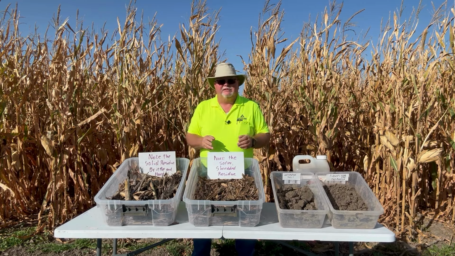The other big thing though is that this residue contains a tremendous amount of crop nutrients. For a 220 plus bushel corn crop out here, there is an incredible amount of some nutrients that need to be taken up into this crop to feed that ear producing that grain. Of course, when we remove the grain off of the field, we remove those nutrients.